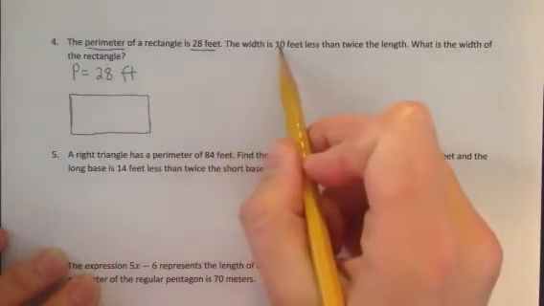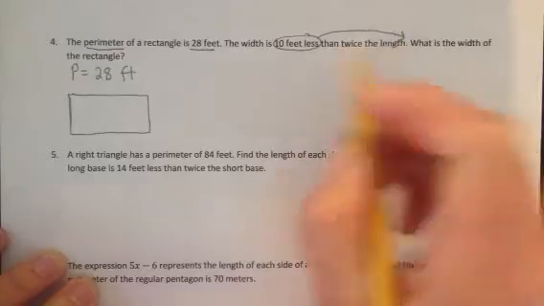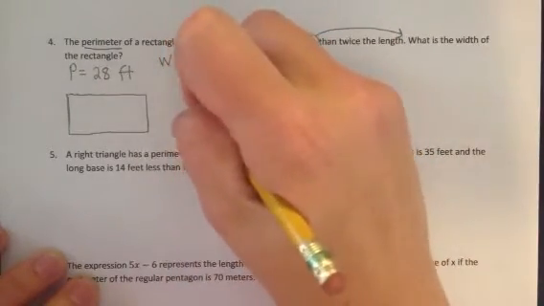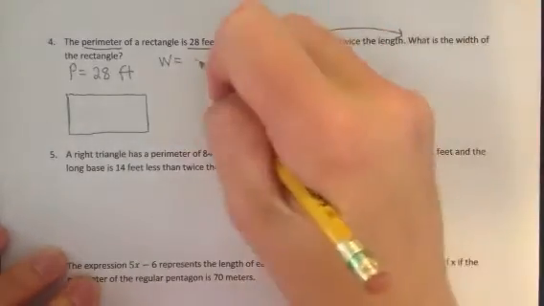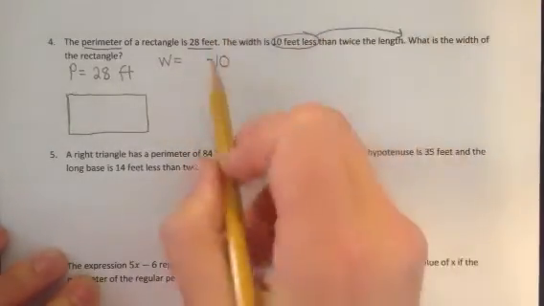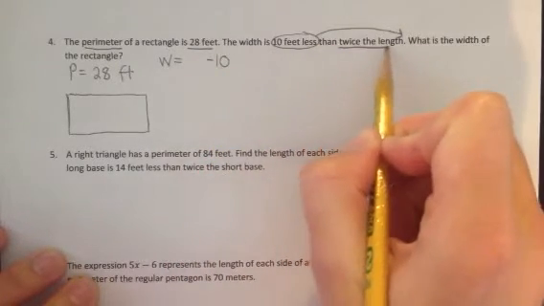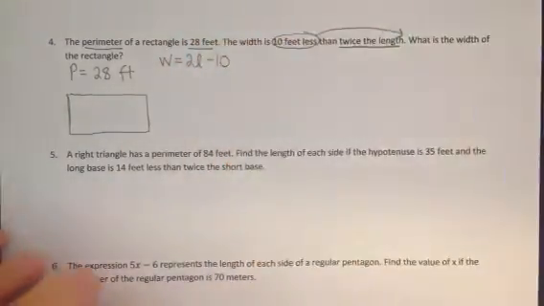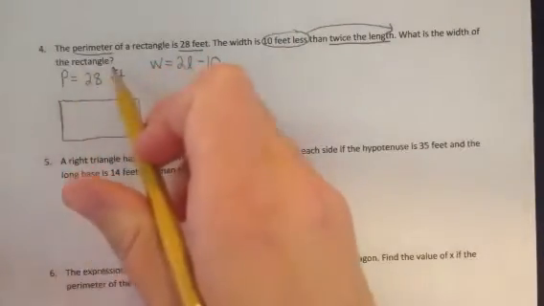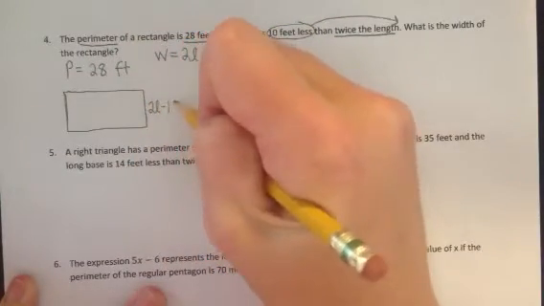The width is 10 feet less than twice the length. So width, W, equals 10 less than twice the length. So 10 less than means I'm going to put the -10 in the back. What is it 10 less than? Twice the length. So that means 2 times L. That's my cursive L. All right, what is the width of the rectangle? So the width is 2L minus 10.